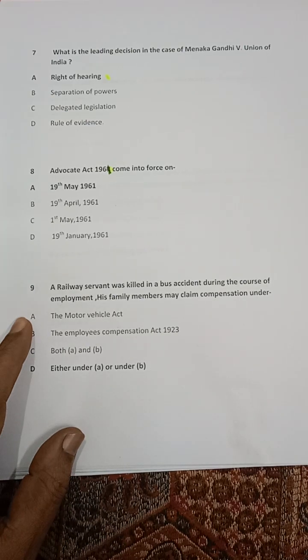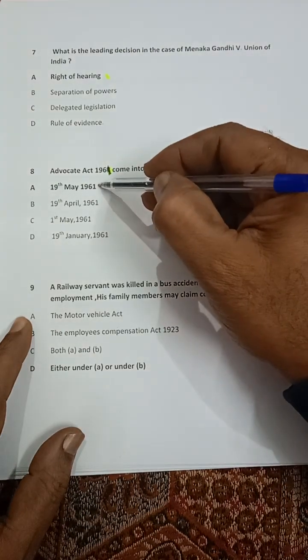Advocate Act 1961 came into force on option A, 19 May 1961, option B, 19 April 1961, option C, 1st May 1961, option D, 19 January 1961. Option A is a correct answer.